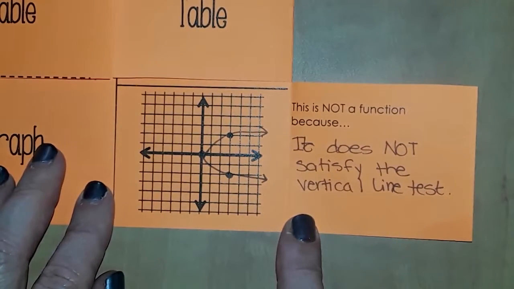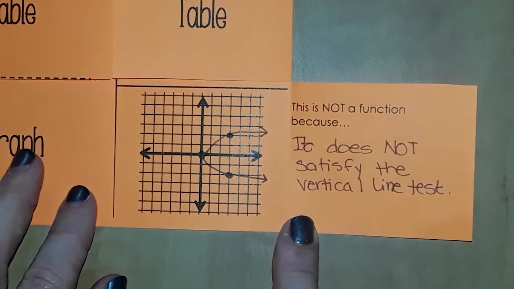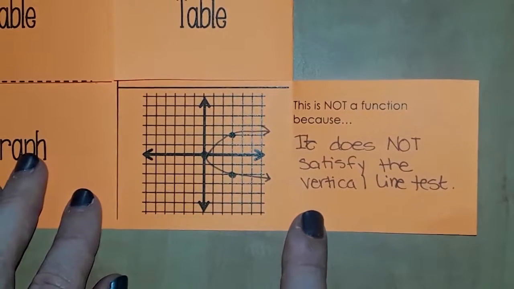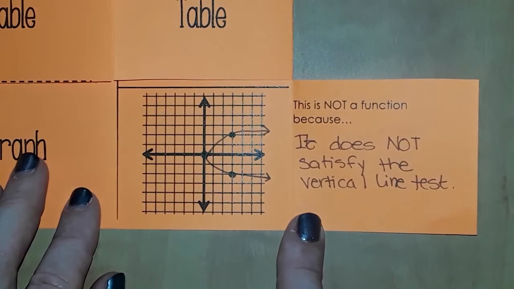All right, you're going to glue this into your IMN on page 42. Then you're going to complete page 43. I have provided pictures. You can put in which mapping diagram, table, or graph goes on function, not a function on page 43.